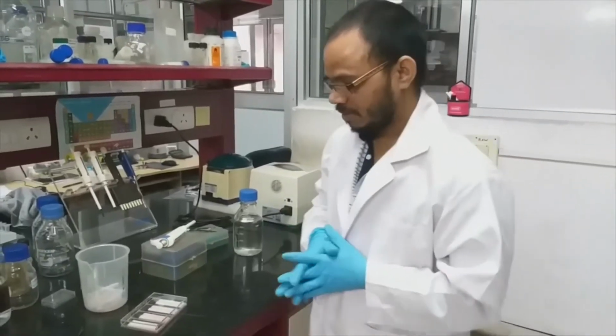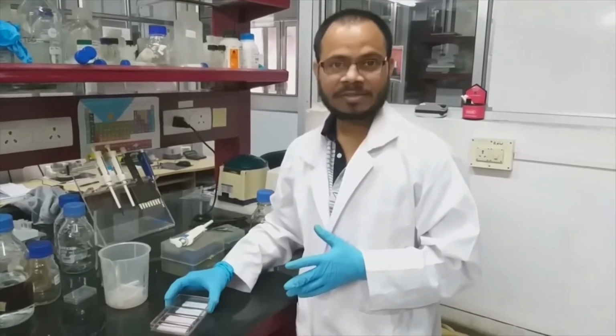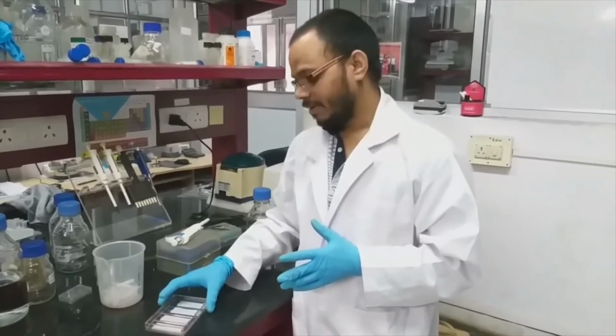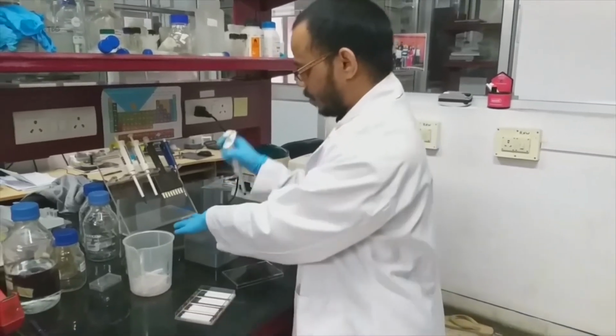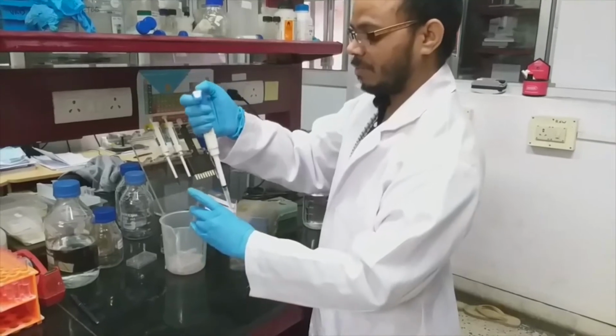So we have incubated overnight with the sample, and now we have to remove the solution from the glass.